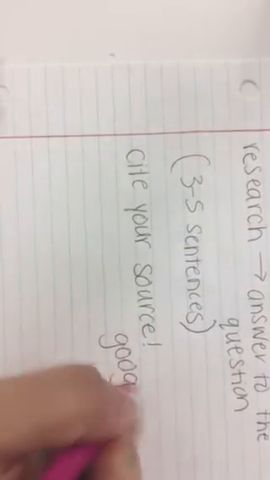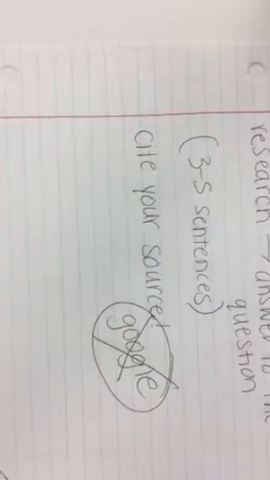Very good. Yes. Is Google a source? No. Okay, thank you. Google is not a source. Google is a way for you to find information. It's a search engine. Very good, Ben. So Google will lead you to websites, but Google is not where you're finding your information. And we talked about this when you did your aquifer project.